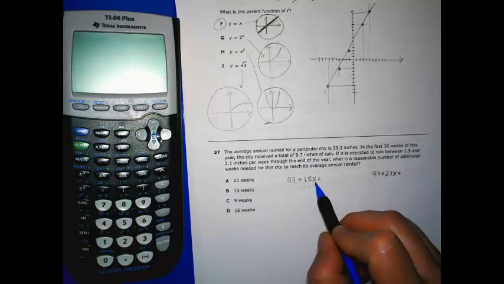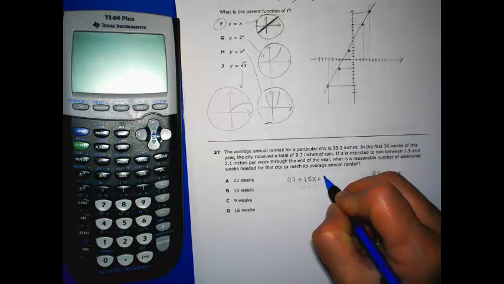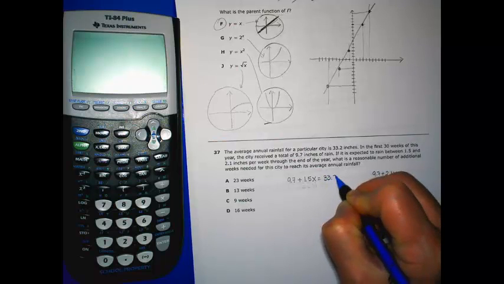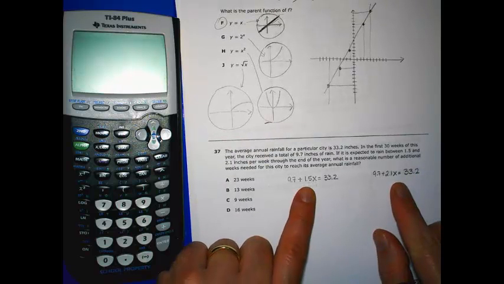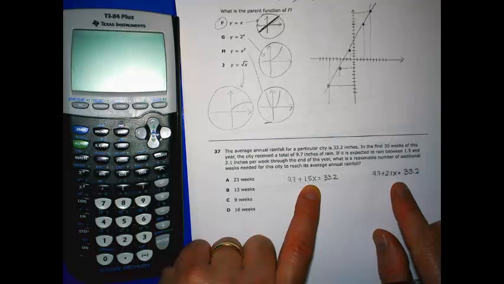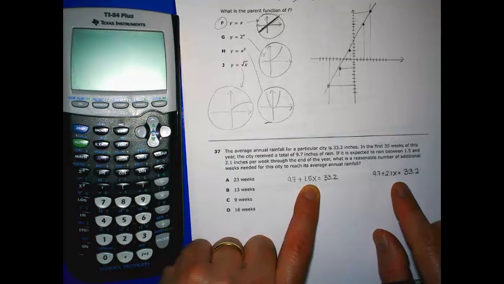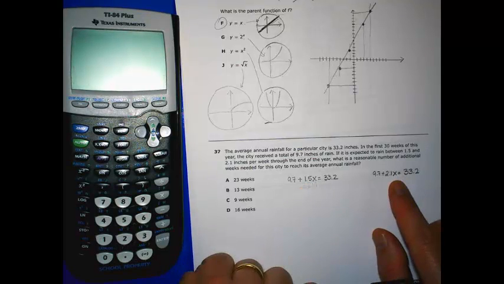And the question is, how many weeks would it have to rain 1.5 inches to give you a total of 32.2? And on the other side, if it's raining 2.1, how many weeks would it take to reach 32.2? So basically, here's two scenarios. This is going to tell me how many weeks if it rains only 1.5, and here how many weeks if it rains only 2.1.